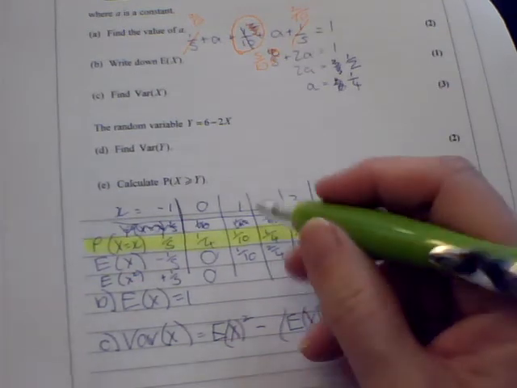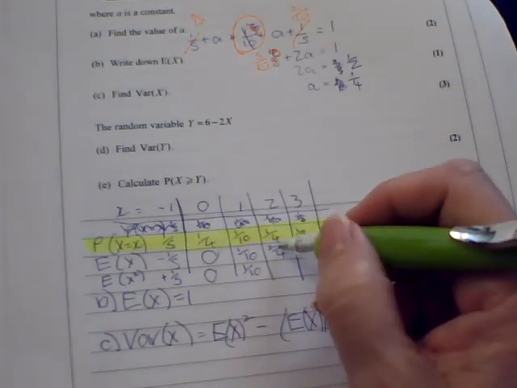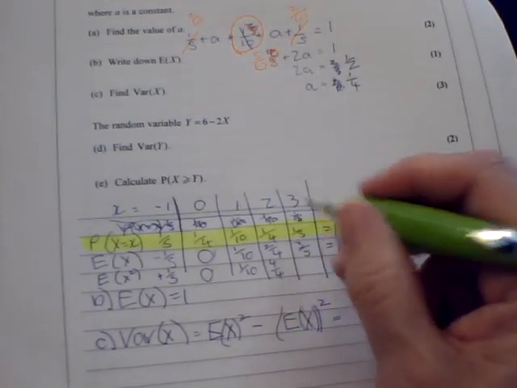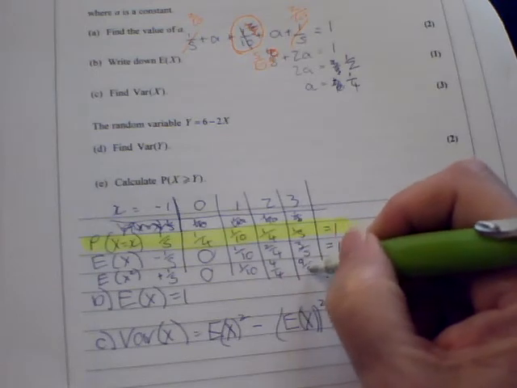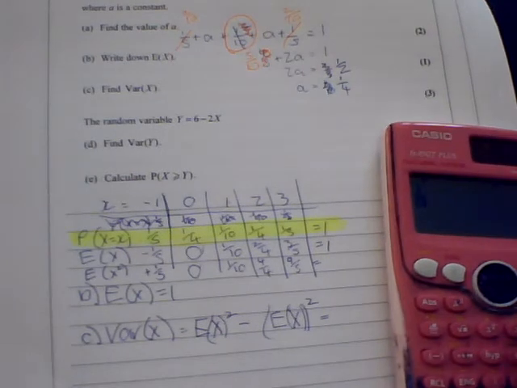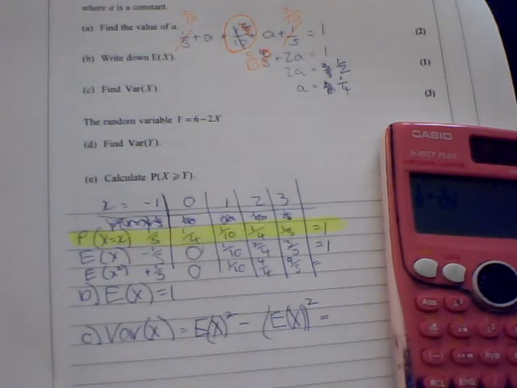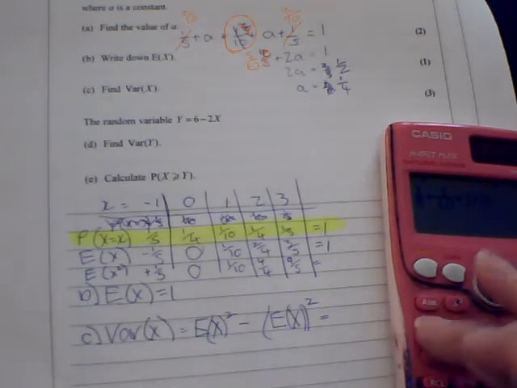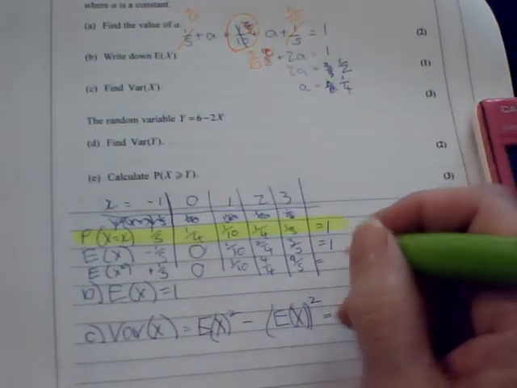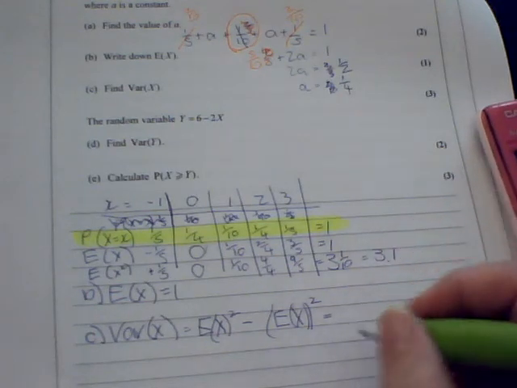Right, so 1 squared, that's 1 times that is 1 over 10. 2 squared is 4. 4 times this is 4 over 4, which is 1. And then 3 squared, 9 times 1/5, that's 9 over 5. Let's add that row up. 1 over 5 plus 1 over 10 plus 1 plus 9 over 5 equals 3 and 1/10, which I'm actually going to call 3.1.